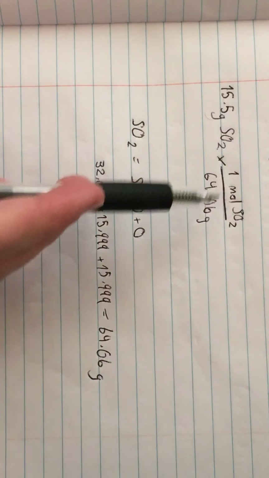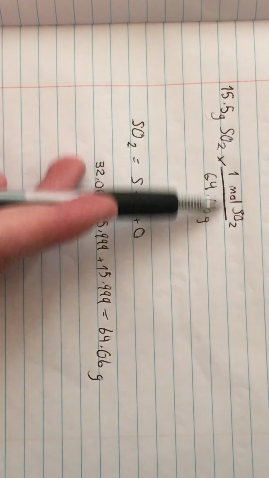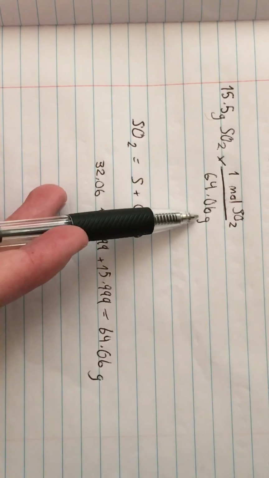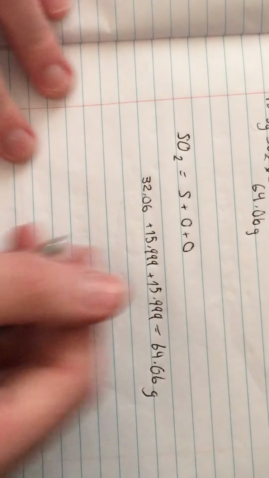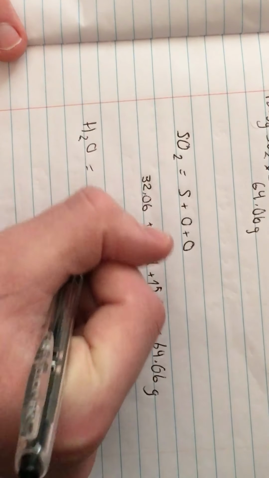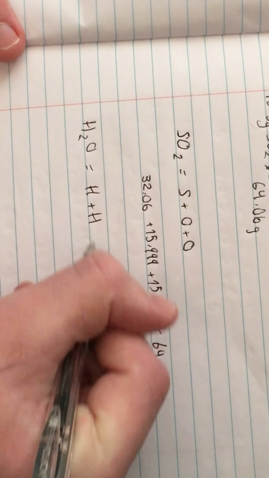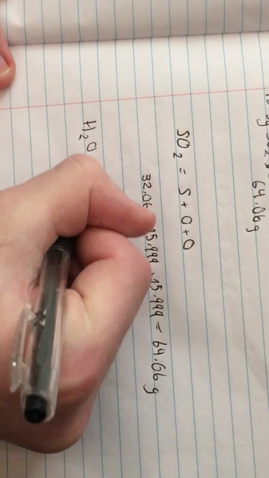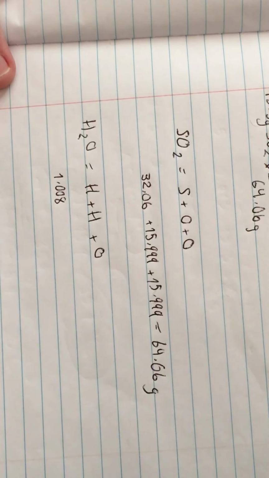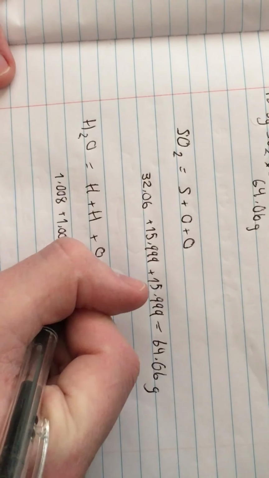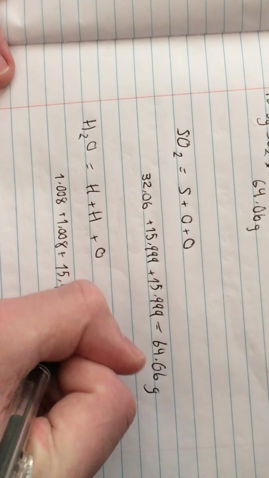All right, so all it tells us is that in 1 mole of sulfur dioxide, there are 64.06 grams. If it was something like water, H2O, well, we look at that and we know water is 2 H's plus 1 O. And then if we look at our periodic table, right under the letter H, there's going to be a number that says 1.008. So that's hydrogen's number, 1.008. And since we have 2, we have to do it twice. And then since we have oxygen, we do the 15.999 again.